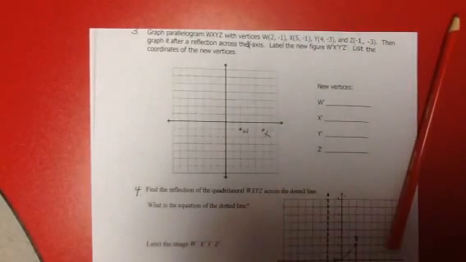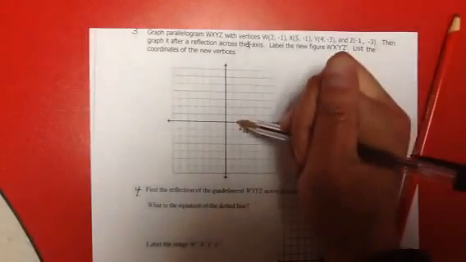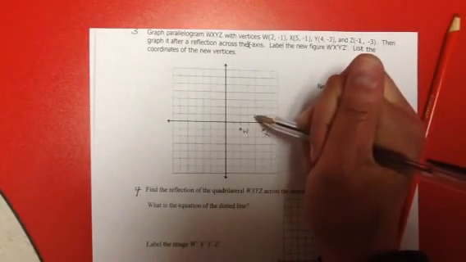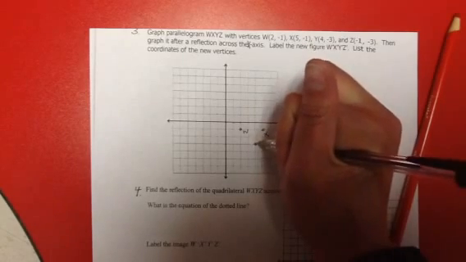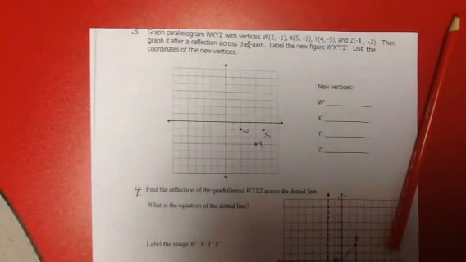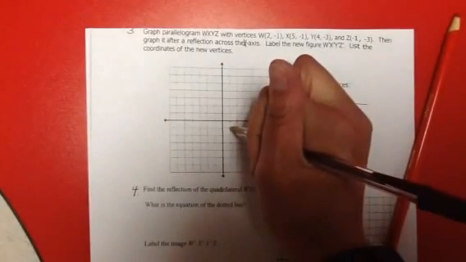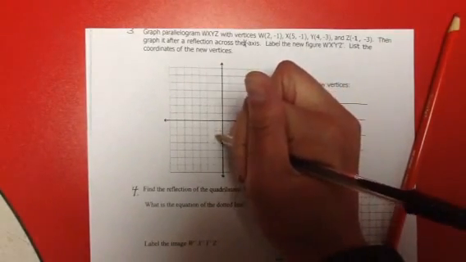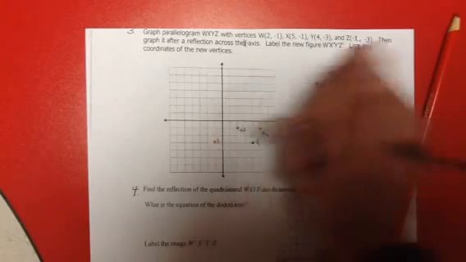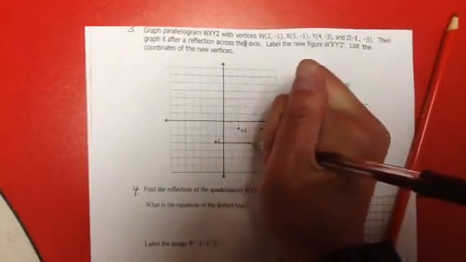My Y is 4, -3. 1, 2, 3, 4, and then -3, 1, 2, 3. That is my Y. And my Z is -1, 3. So this will be my polygon.